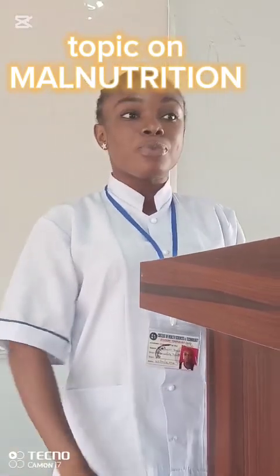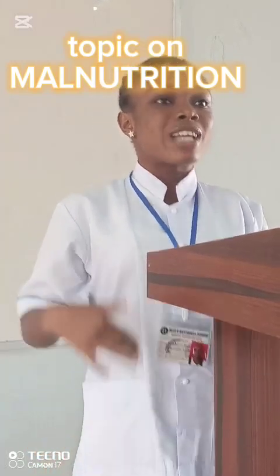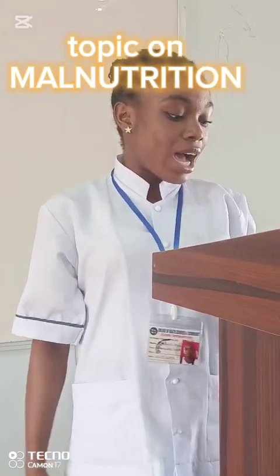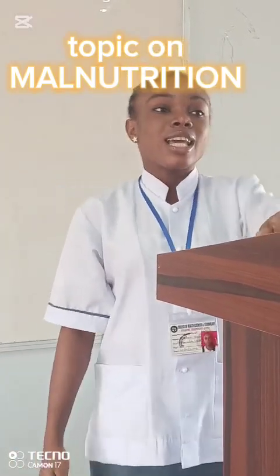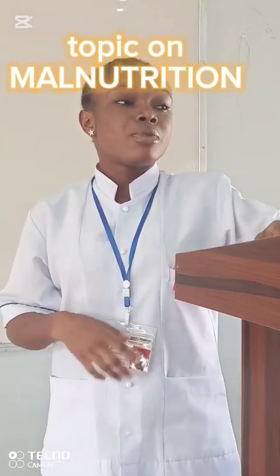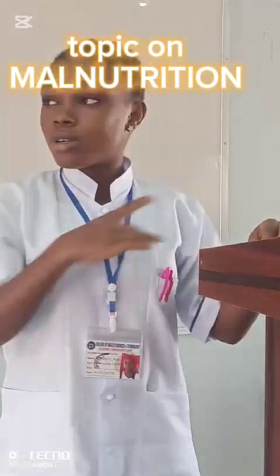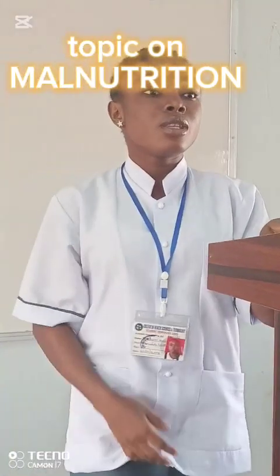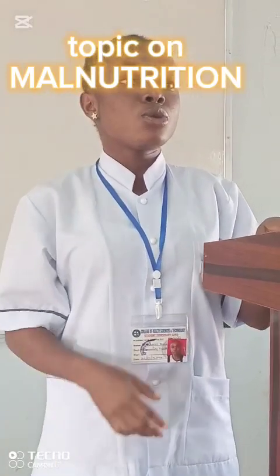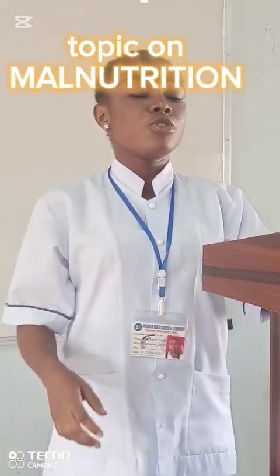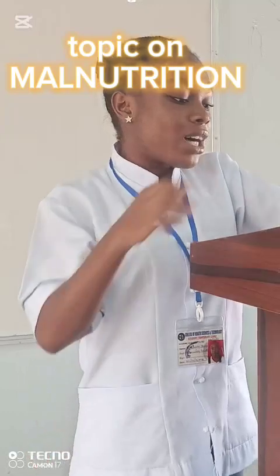Number five, we have supportive care, which is physical therapy and counseling. This is when a therapist counsels people on the right food to take, the right intake. And number six, we have medical treatment. There are some malnutrition conditions that need drugs, like kwashiorkor. When it has gotten to that stage, you take pills so as to reduce the malnutrition.